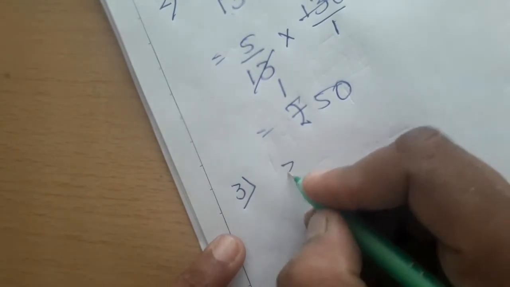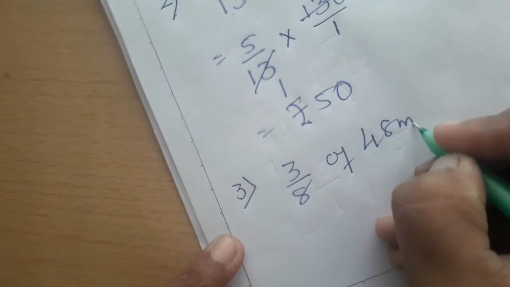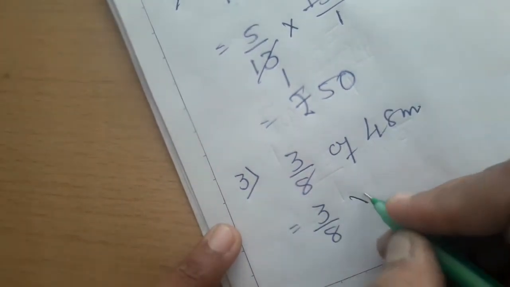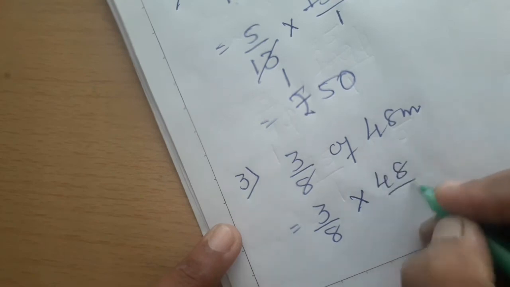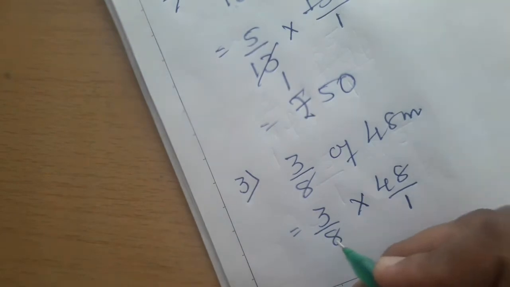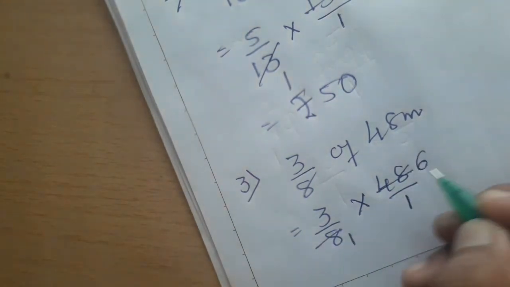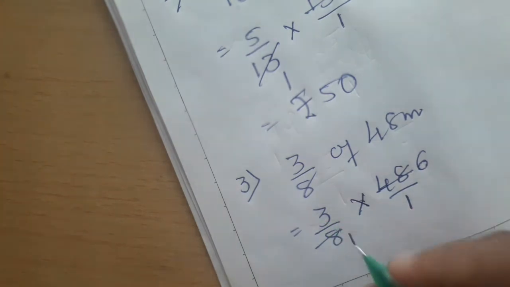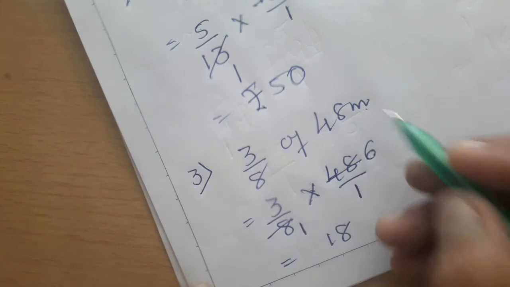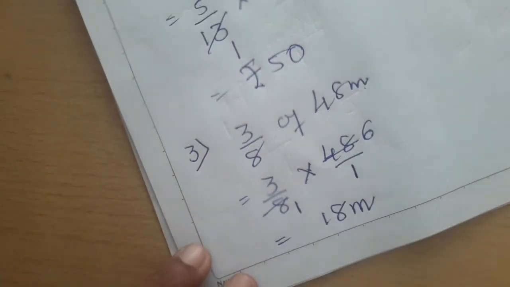Say here you have find out 3 by 8 of 48 meters. Fine. So I will write it as 3 by 8 of 48 upon 1. Now 8 ones are 8, 8 sixes are 48, right? So 6 into 3, 6 threes are 18. And now I will write the unit as 18 meter, right?